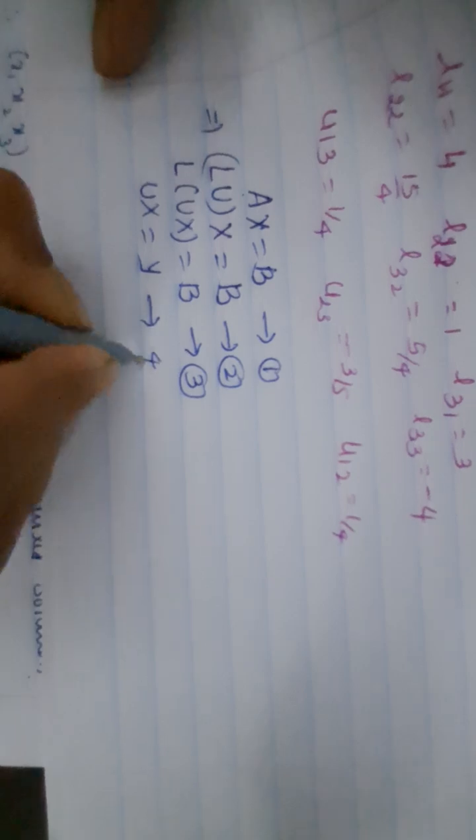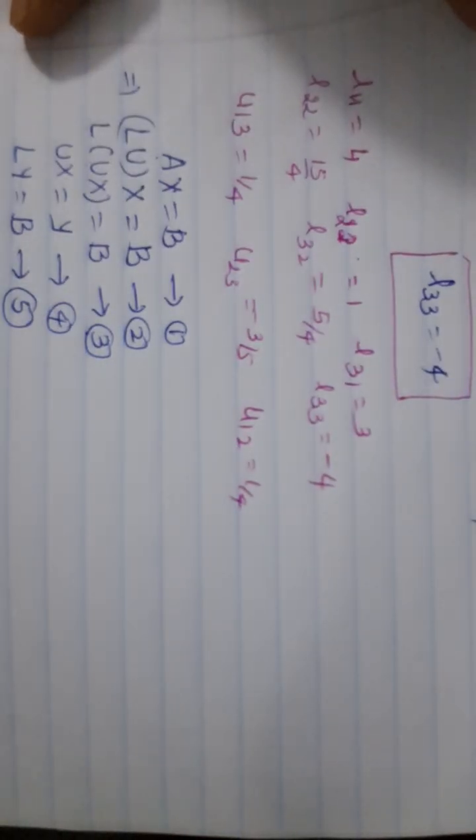Now I replace UX: let UX be equal to some Y. Let me take this as equation 4, and then your equation 3 becomes LY equal to B. Let me take this as equation 5. So these are all interconnected. I'm just naming the equations for our convenience, so that when I'm solving, it will be easy for us to deal with.